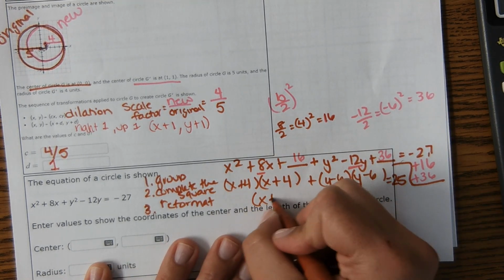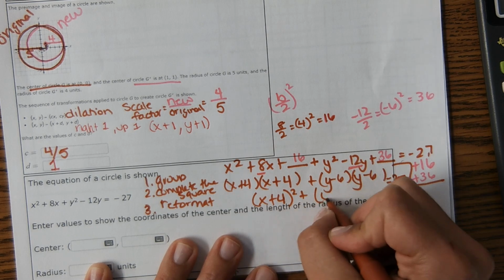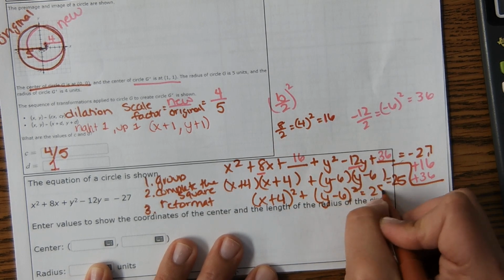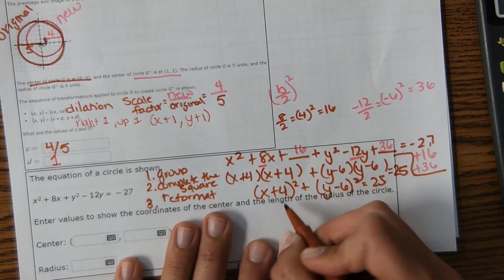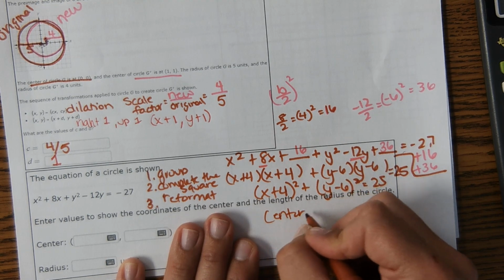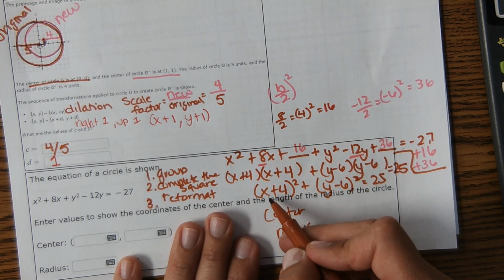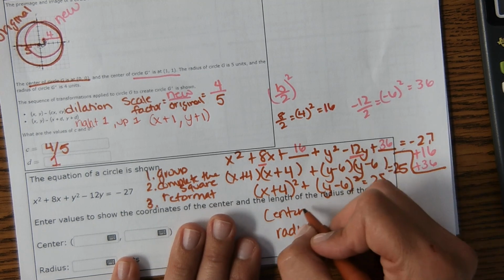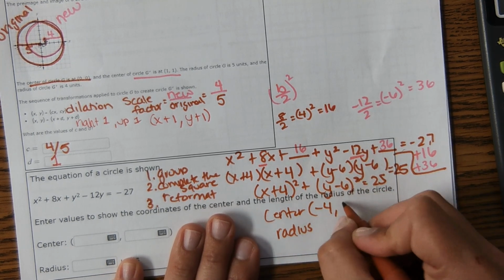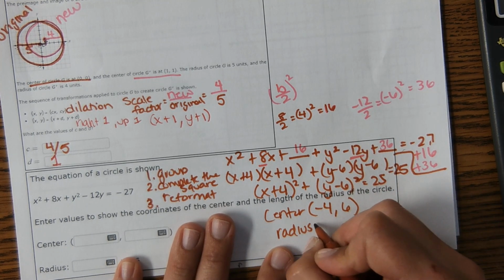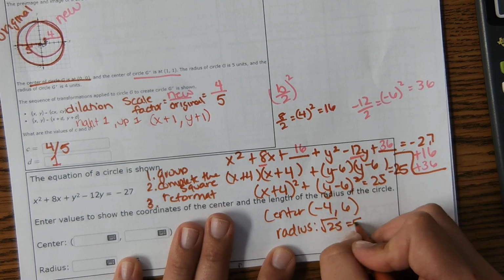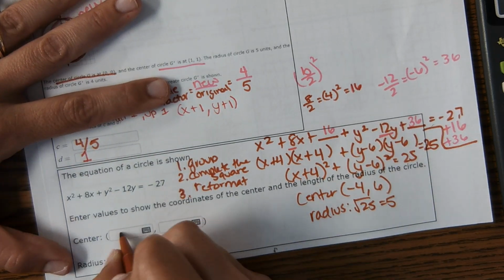And so then I have (x plus 4) squared plus (y minus 6) squared equals 25. Now I can pull out my center and radius. Remember, it's always the opposite sign because the equation has a subtraction symbol here. So this would be negative 4, positive 6. And then the radius would be the square root of 25, which is 5. And then I can plug this in.